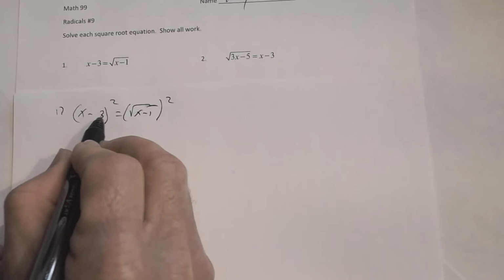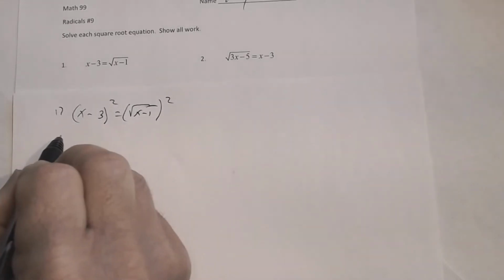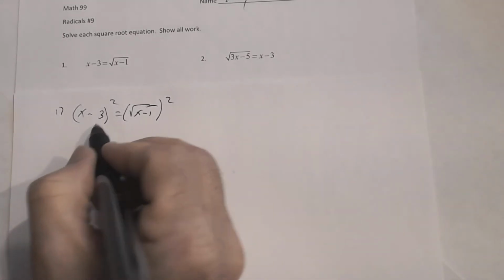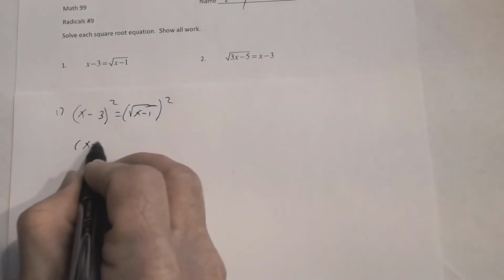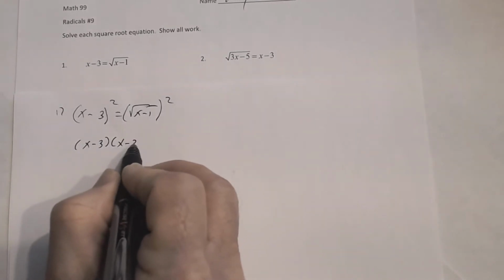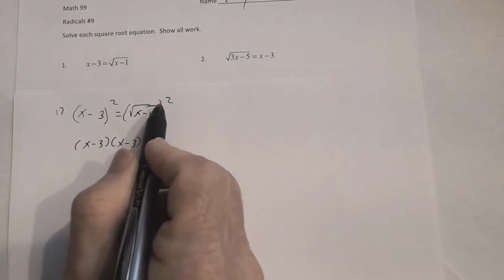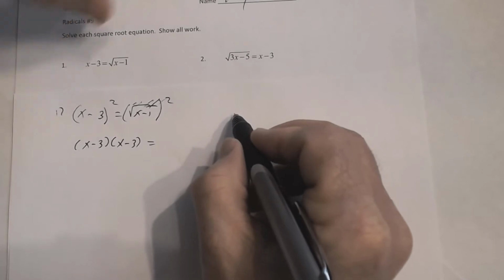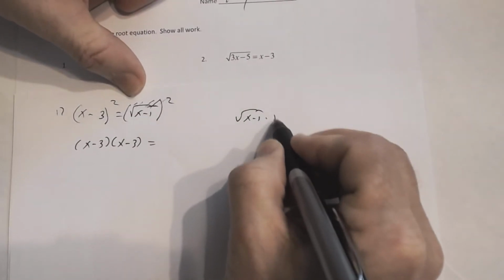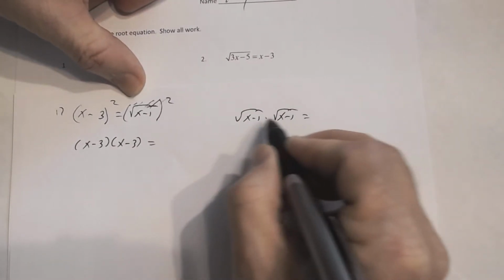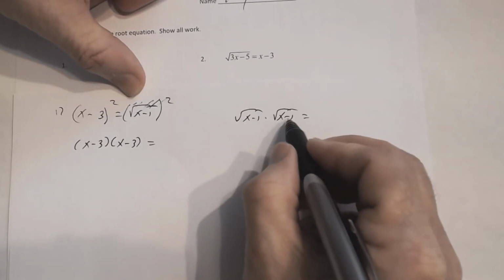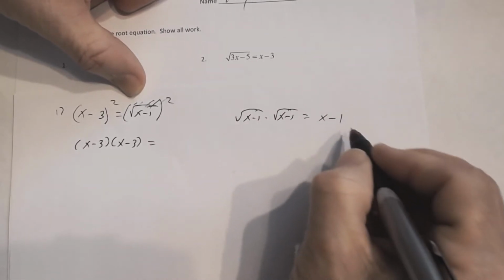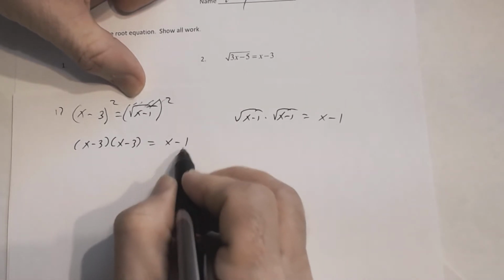Now you need to be a little bit careful here. You've got to put this in parentheses because you're squaring this left side, and that left side is a binomial. Okay? All right, so now let's see what we have. We have x minus 3 times x minus 3, right? Equal, and on this side, the square root and the square undo each other. It's kind of like saying the square root of x minus 1 times itself. And so whenever you have the square root of a radicand times the square root of that same radicand, it is just the radicand. So on this side, you just have x minus 1.